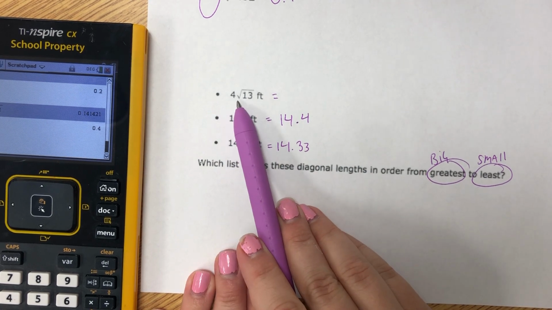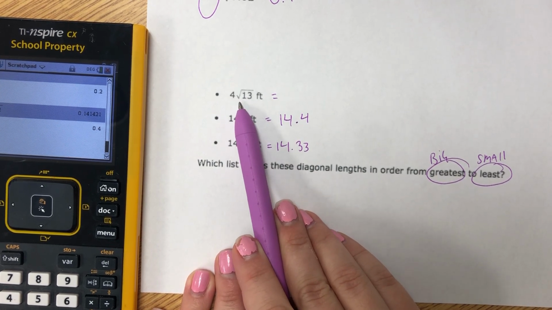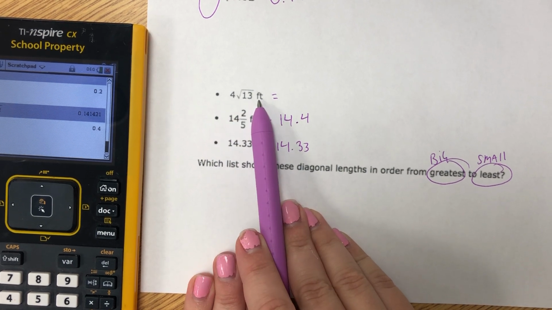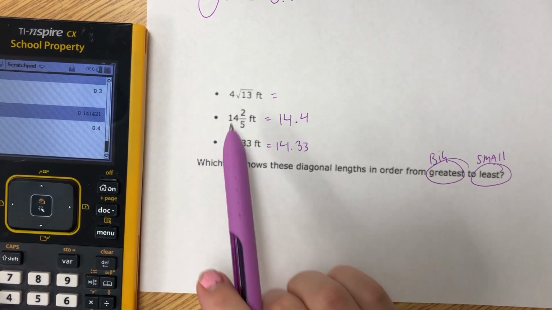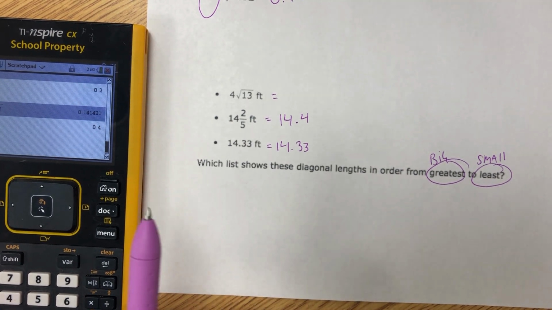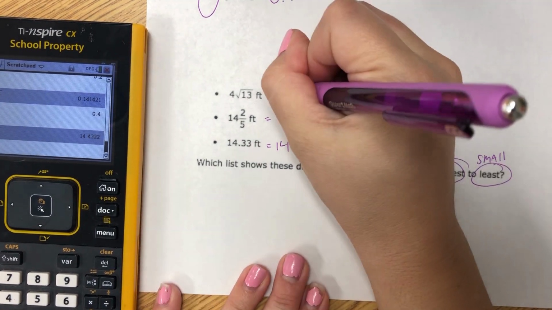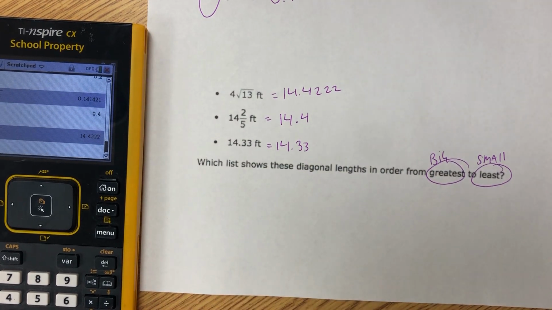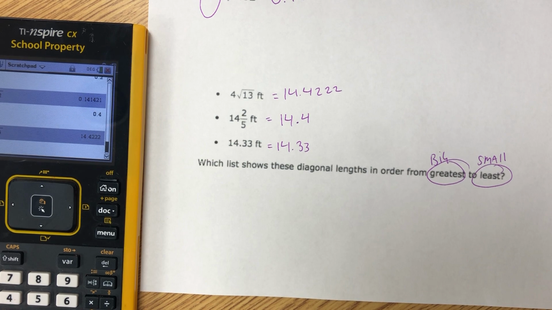4 times the square root of 13. When these sit together like this, they are multiplying. So you can take the square root of 13, multiply it times 4. In fancy calculators, you can type the whole thing: 4 times the square root of 13. You get 14.4222. Okay? We got to order these from greatest to smallest, biggest to smallest.